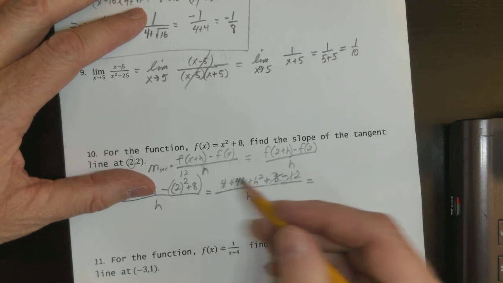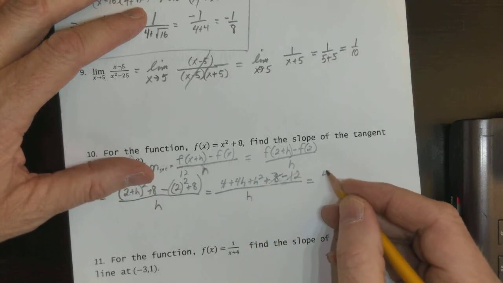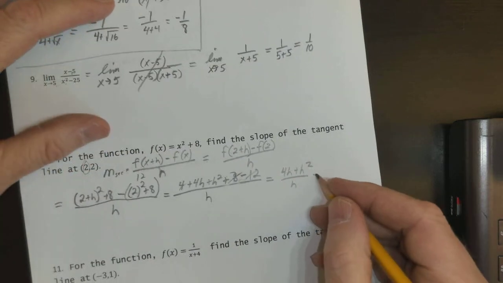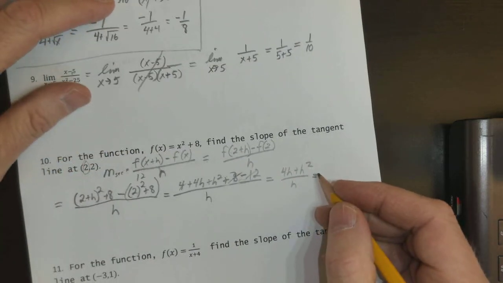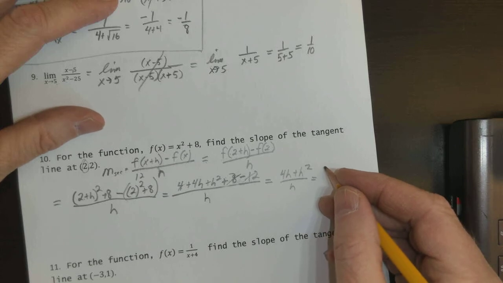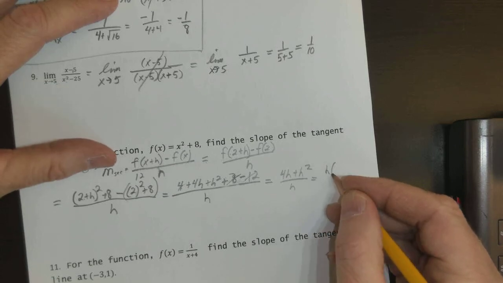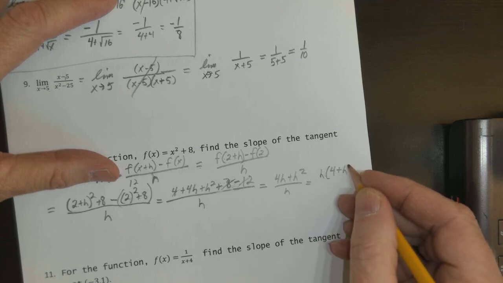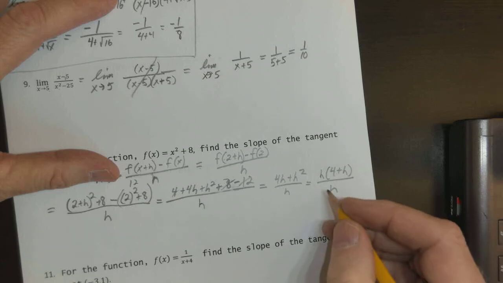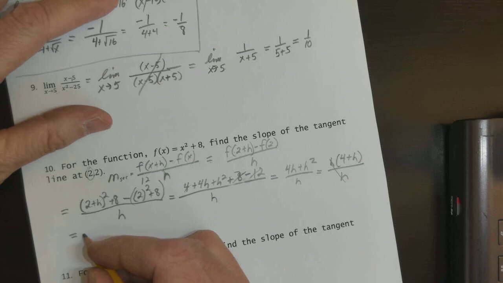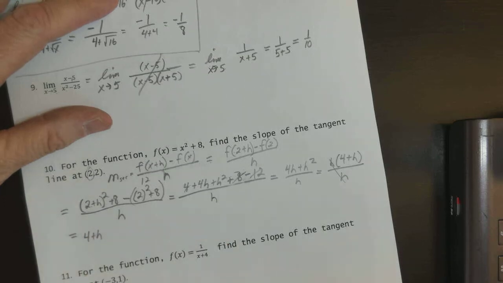So this all cancels out, leaving me with 4h plus h squared over h, which is h times 4 plus h over h, which equals 4 plus h.